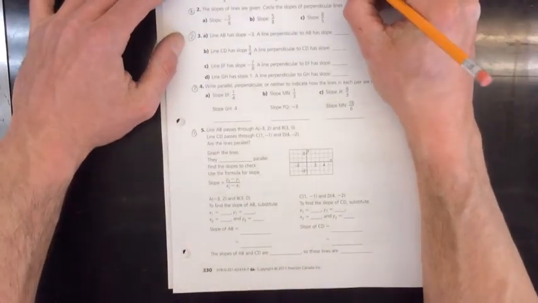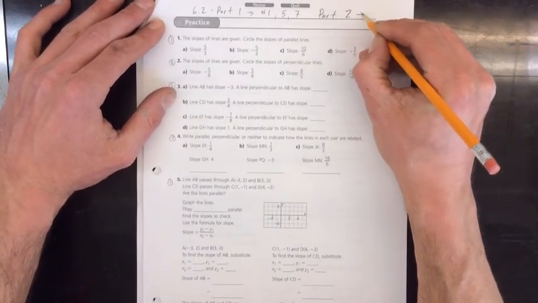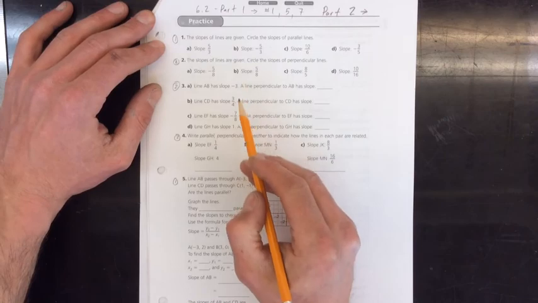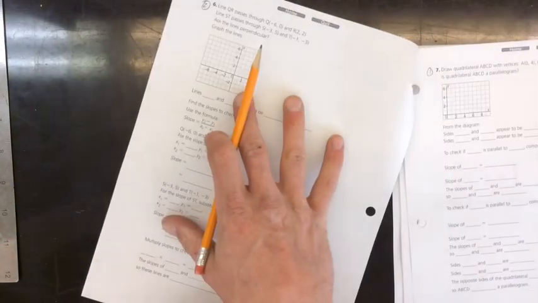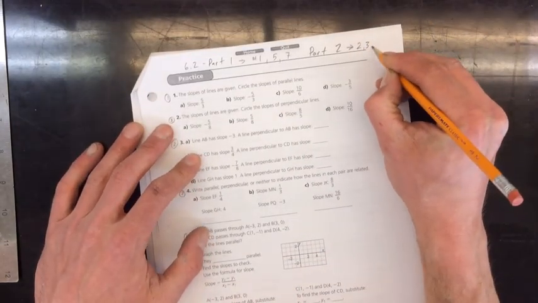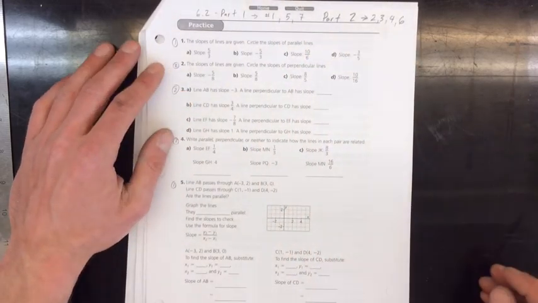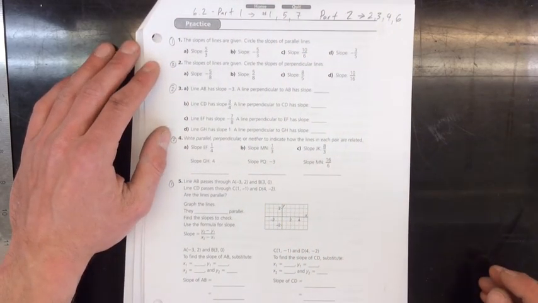So for part 2 assignment of section 6.2, I would like you to do numbers 2, 3, 4, and 6. Combined with yesterday's assignment, that will be all the questions. Good luck. Let me know if you need help.